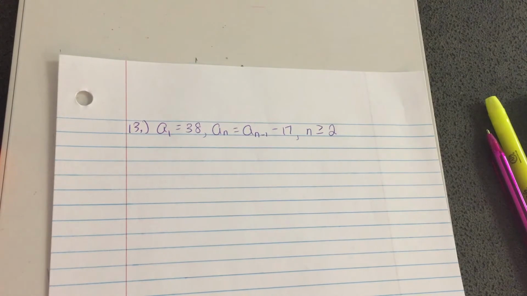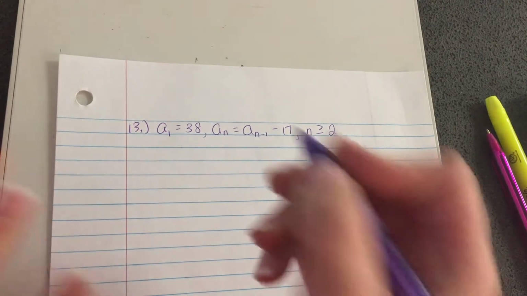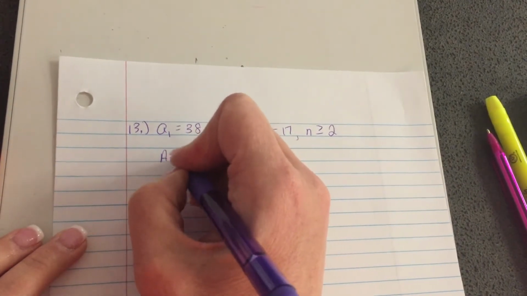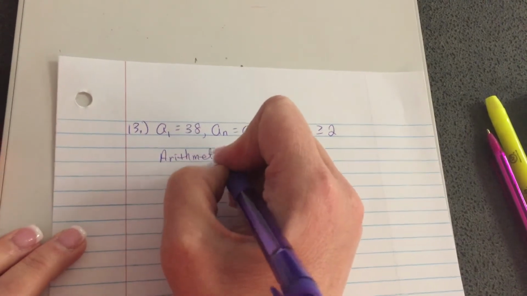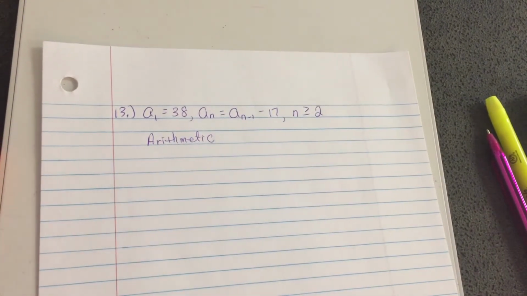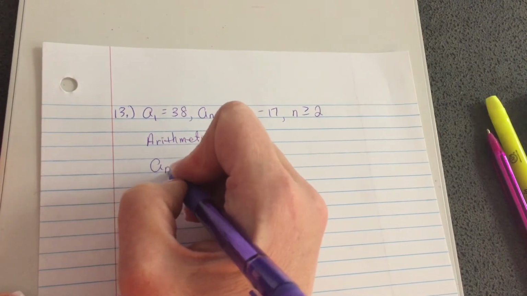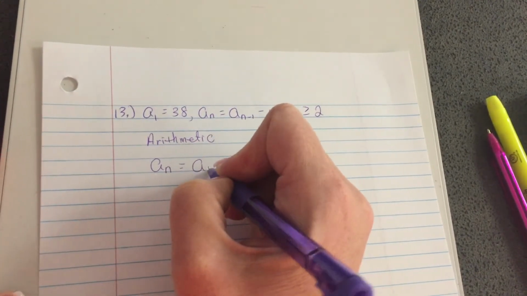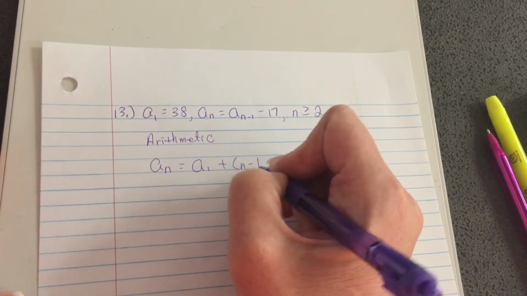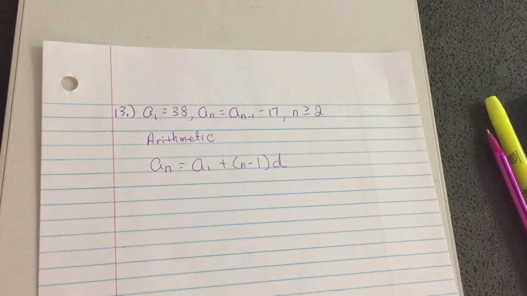But now that we know it's arithmetic, I know I have to use the arithmetic formula for my nth term, which is going to be an equals a1 plus n minus 1 times d.